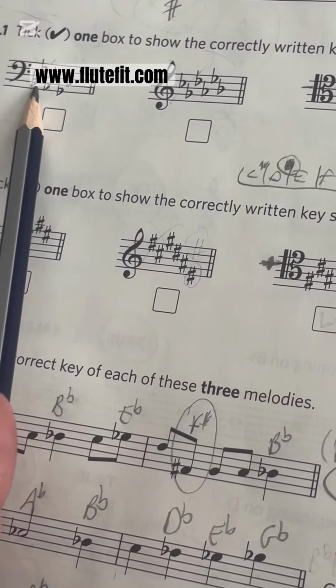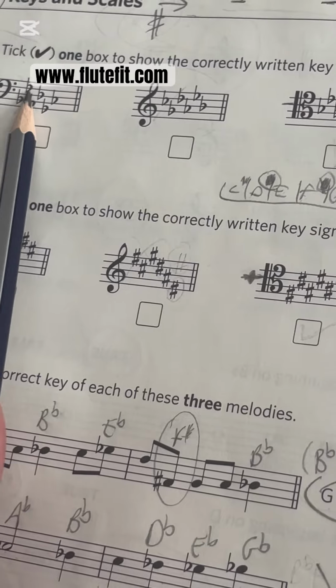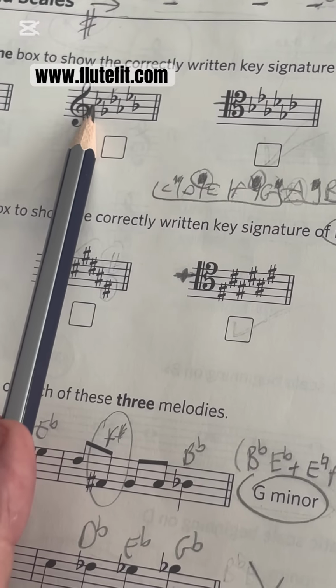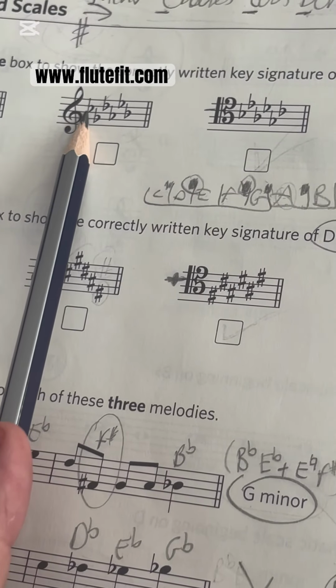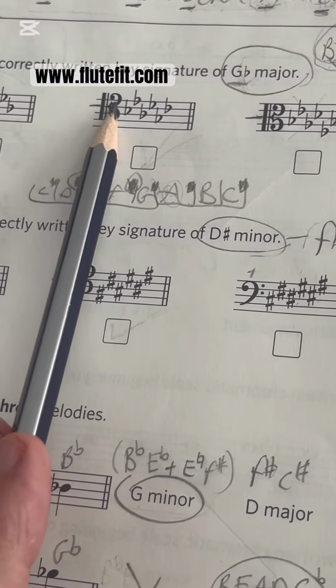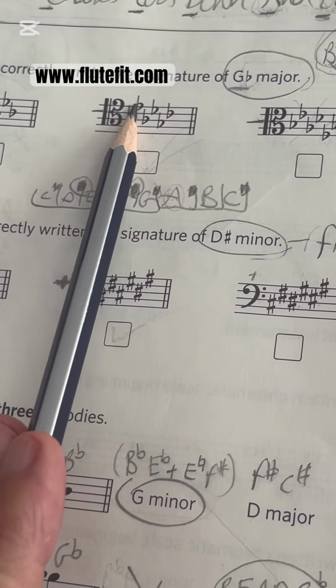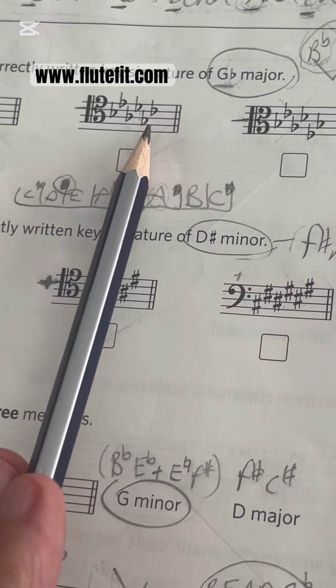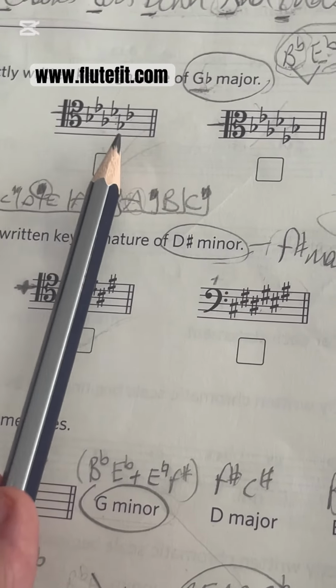So the first one has B flat and F, so that's obviously wrong because it's battle ends, it should be an E. Then we have a C flat, it starts with battle always, it's always B first, so C flat is wrong. Then we go to the tenor clef, this is a C here, so B flat, E flat, A flat, D flat, G flat and C flat. Okay, so that one is looking good so far.